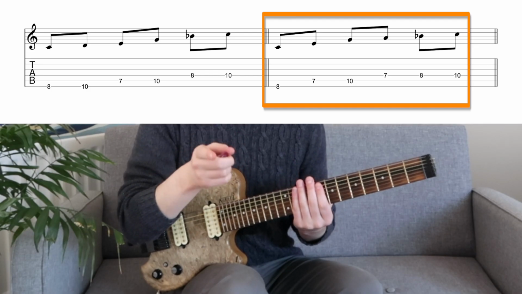So instead of the 2, we might try using the 6 instead, which gives us that 13 sound. So maybe we'll try 1, 3, 5, 6, flat 7.